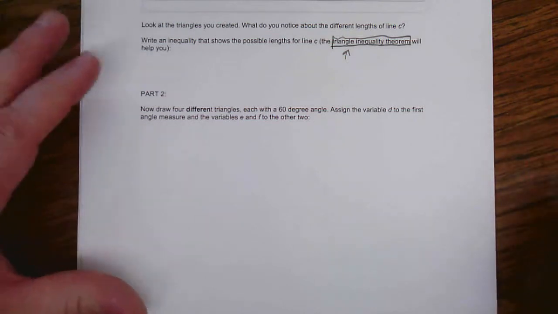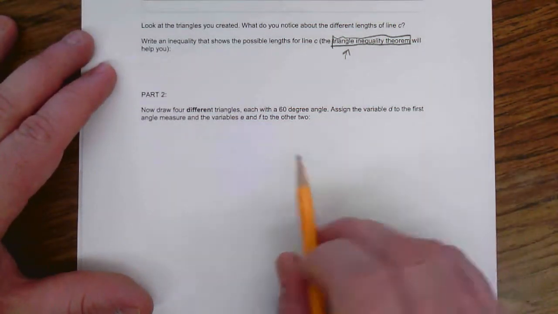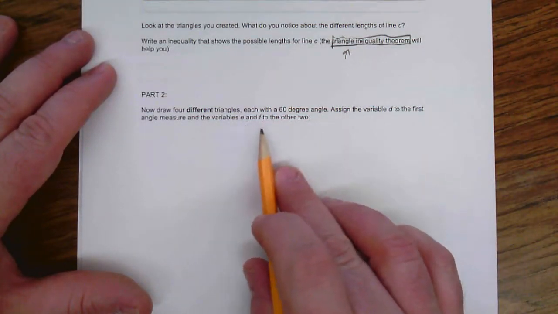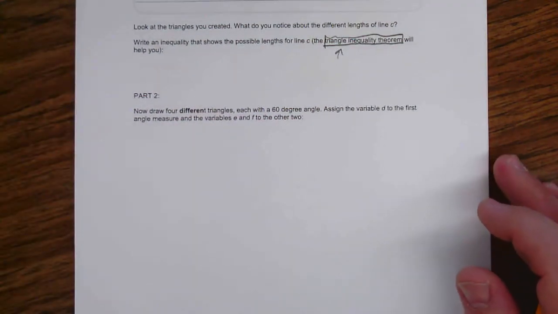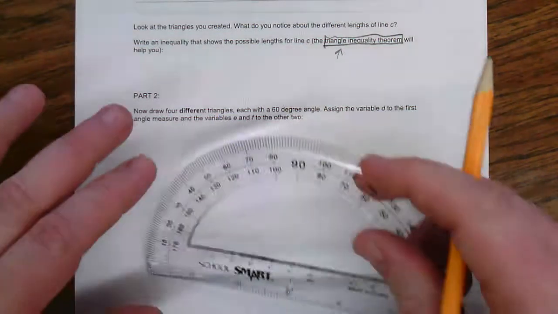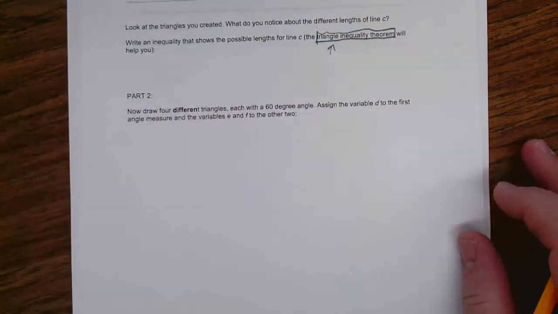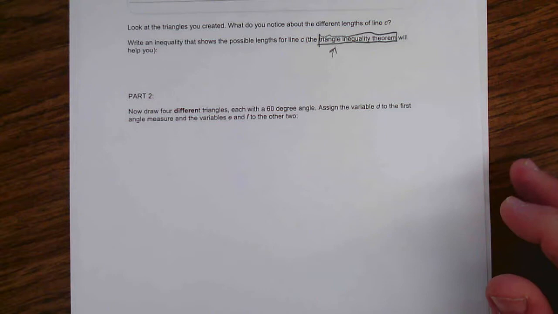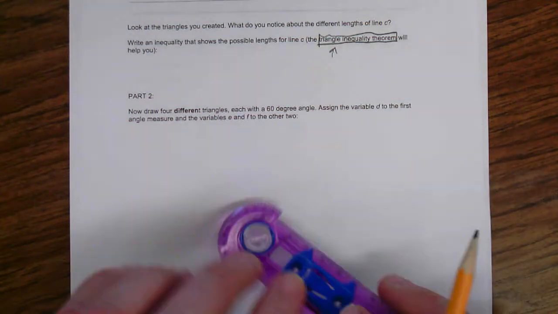Now, part 2: draw 4 different triangles, each with a 60-degree angle. Assign the variable D to the first angle measurement and the variables E and F to the other 2. So this one, there's several ways you can do it. The easiest way probably is going to be a protractor. If you don't have something like that, you need to, because that's the only way to really do this.